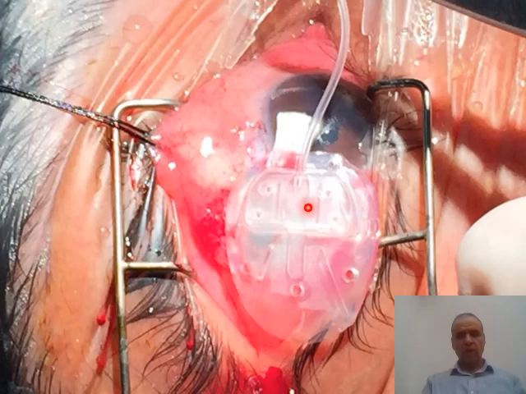Another device to increase the success rate and to prevent occlusion of trabeculectomy is the Ahmed valve. This is the valve, Ahmed valve, and this tube is inserted into the anterior chamber, and this valve is sutured to the sclera beneath the conjunctival tissue.